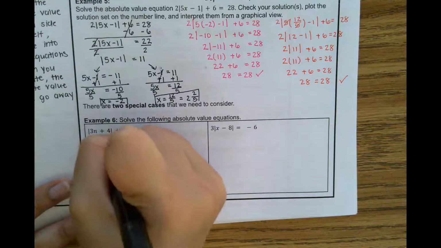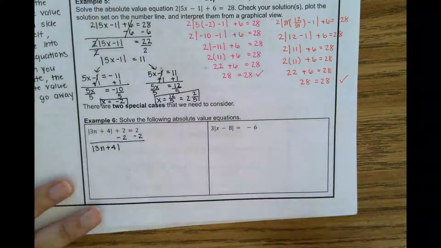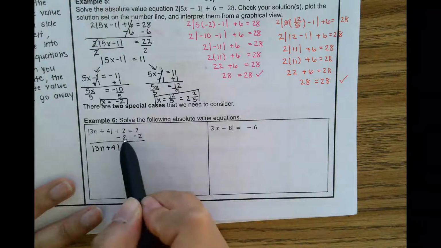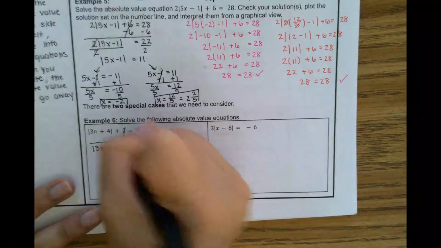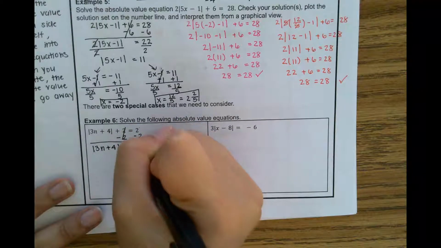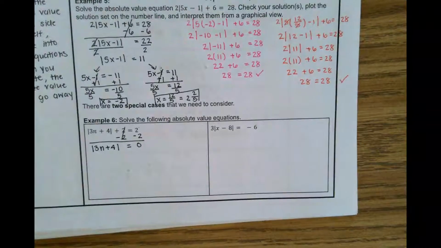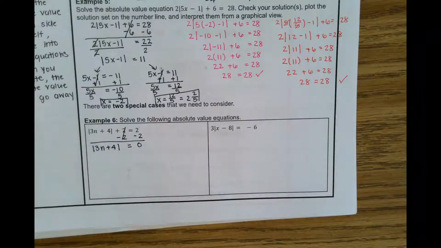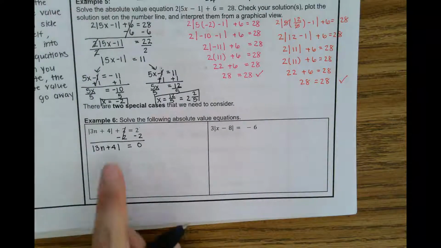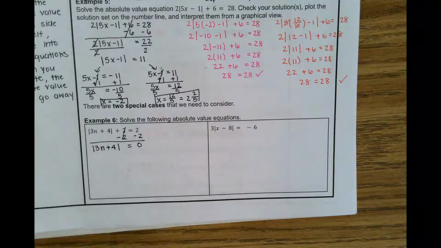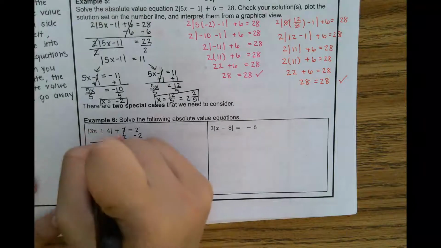Then I'm left with the absolute value of 3n plus 4 here. The 2 minus 2 is 0. That's why you don't see it. And the 2 minus 2 here is also 0. So this tells me the absolute value of 3n plus 4 equals 0. Whenever our absolute value equals 0, because there isn't a positive and negative 0, all we have to do is write one equation.